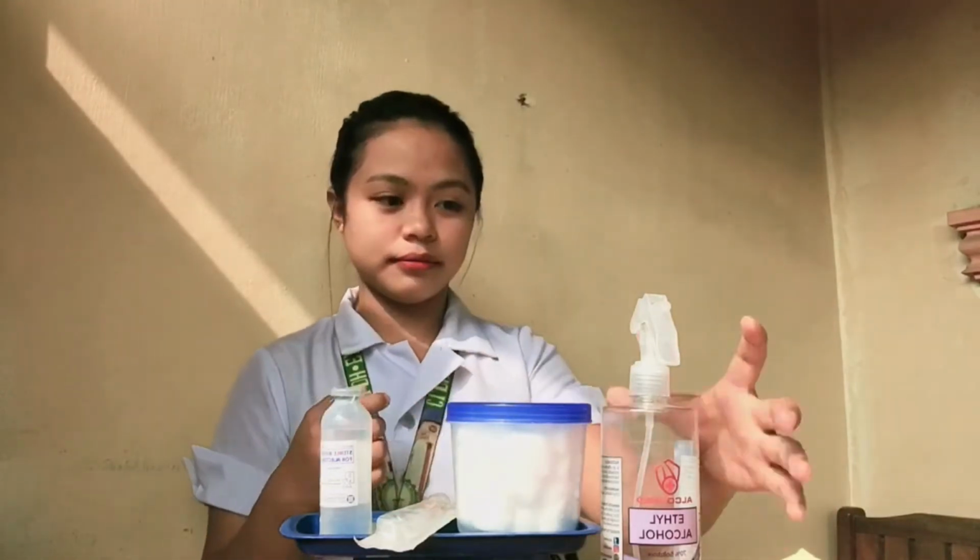So before we proceed to our procedure, we need to check our MAR or the medication administration record or the doctor's order. The rationale of this is for us to assure that we're administering the right medication to our patient. Next, we need to perform hand hygiene, to avoid the spreading of microorganisms and cross-contamination among clients or vice versa.